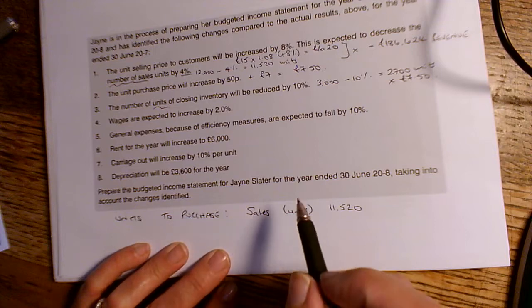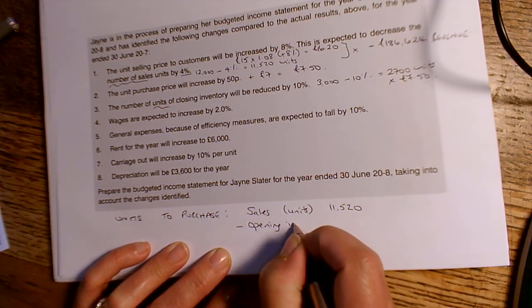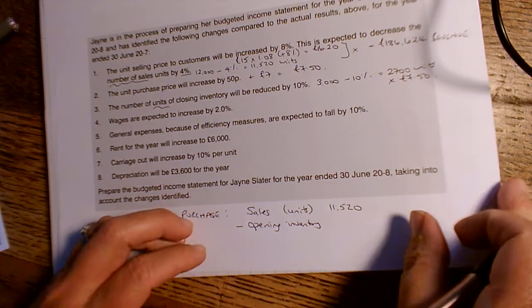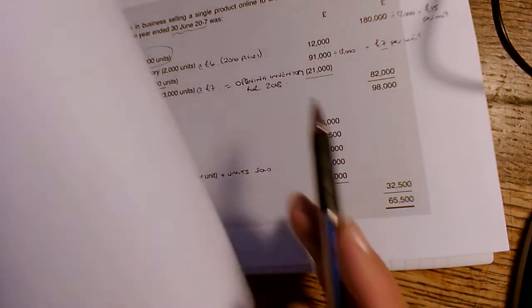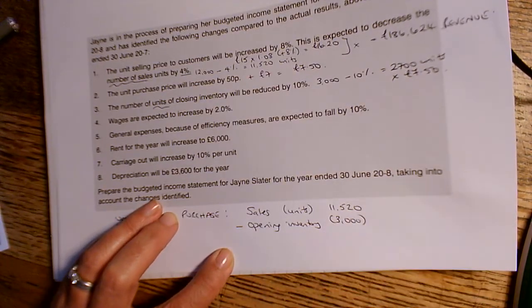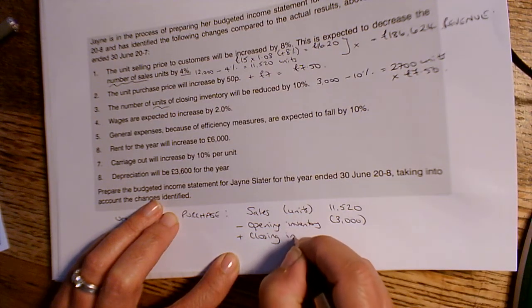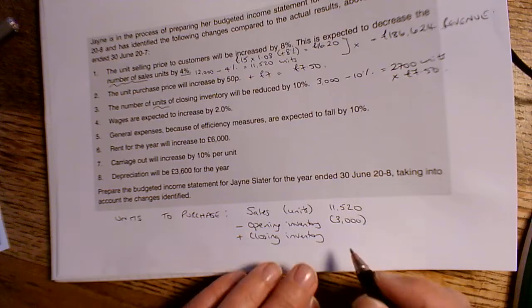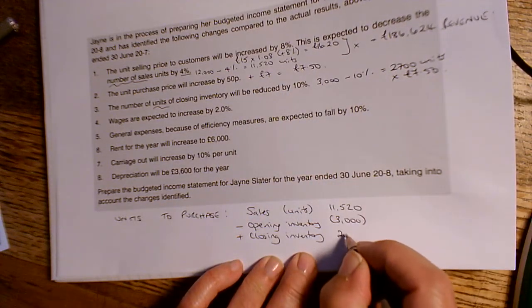Now we've already got the opening inventory in stock, so opening inventory is, remember, going to be our closing inventory from last year, which was 3,000 units. We don't need to buy those, they are already in stock, but we are going to have to make sure we buy enough inventory to leave us 2,700 units at the end of the year.